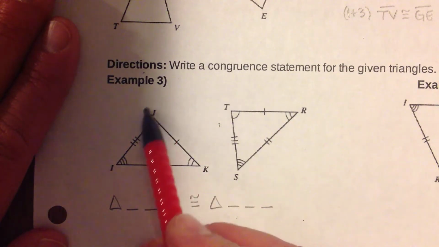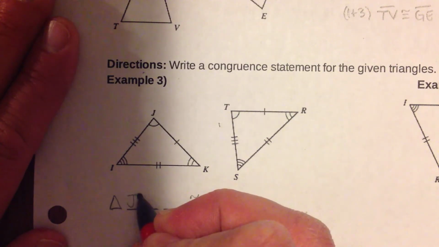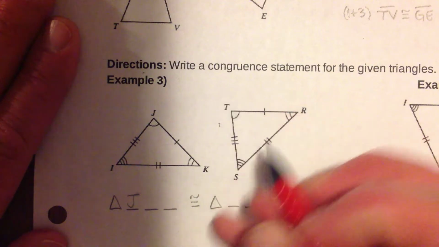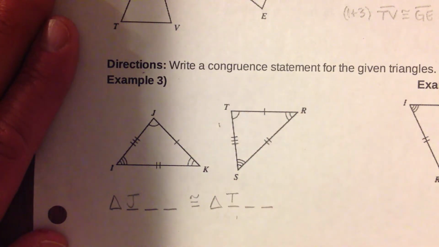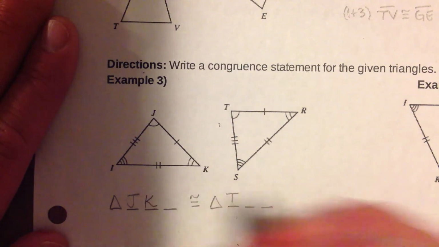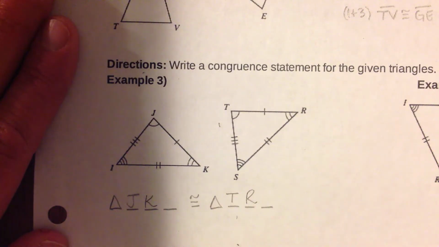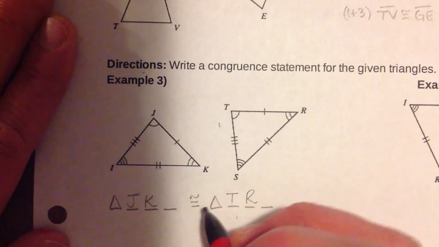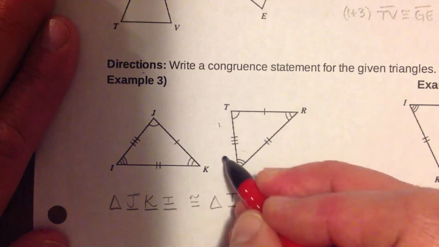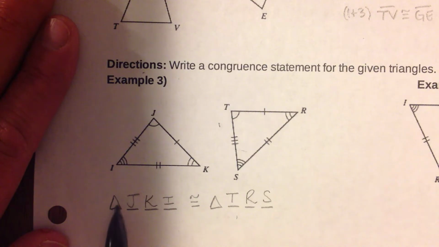The angle over here from this triangle with one arc is J, and it matches with the angle over here with one arc, which is T. The angle over here that has two arcs is K, and the angle over here that has two arcs is R. And the angle over here that has three is I, and the angle over here that has three arcs is S. So my congruent statement reads, triangle JKI is congruent to triangle TRS.